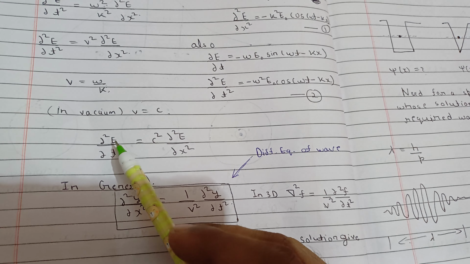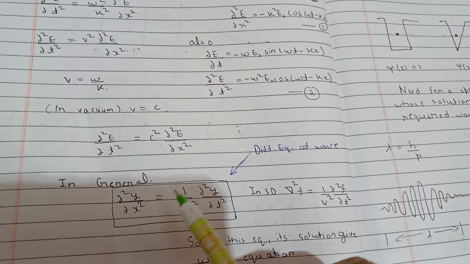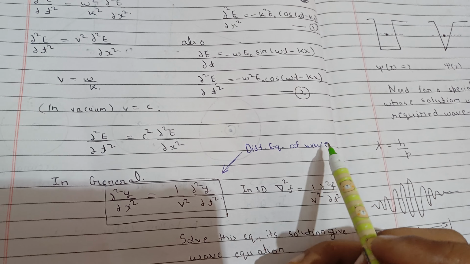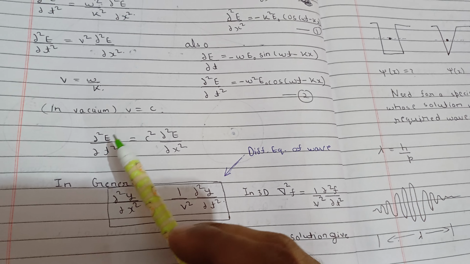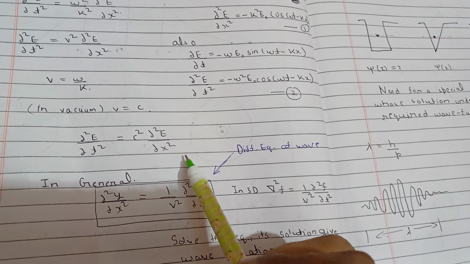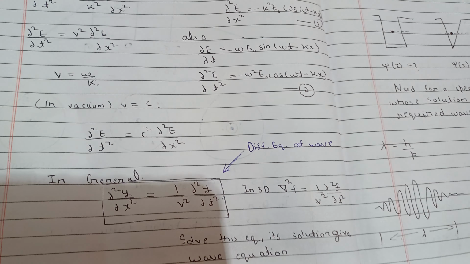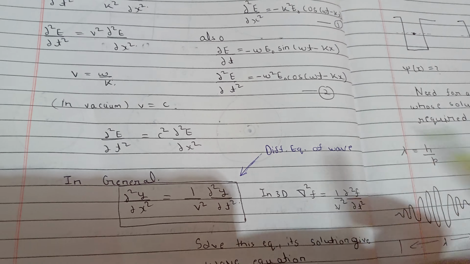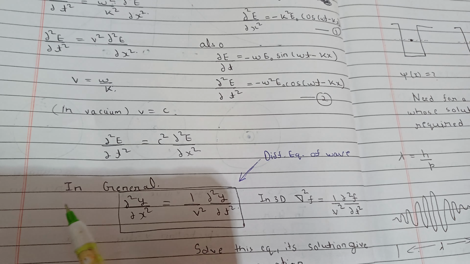Means if you have any function y, okay, y is changing, so in general we can write the differential equation of a wave in this form. In place of E it is y, here it is t, and here will be x. So there will be these two variables and one function that is depending on x and t.